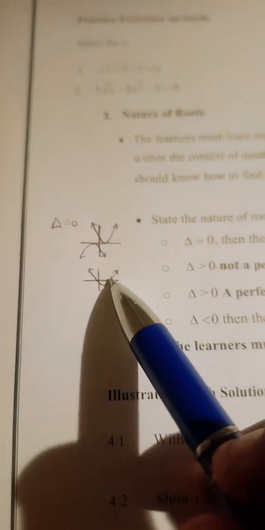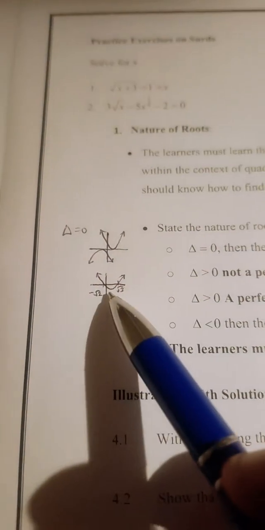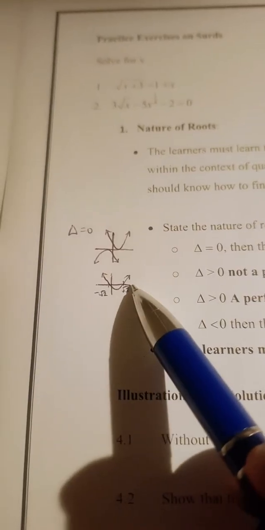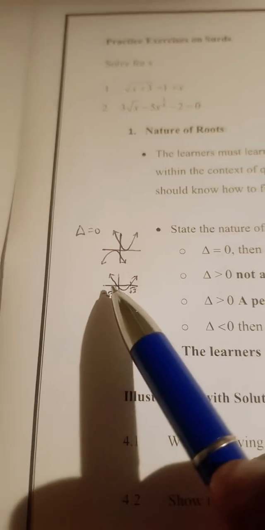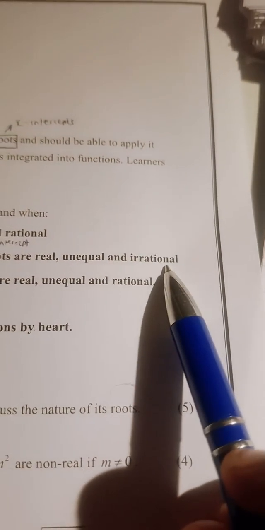Three, they are irrational. Guys, those x-intercepts will actually be irrational numbers. For instance, this root might be square root of 3, whereas this root will be, let's say, negative square root of 2. Do you see that these x-intercepts are actually irrational?